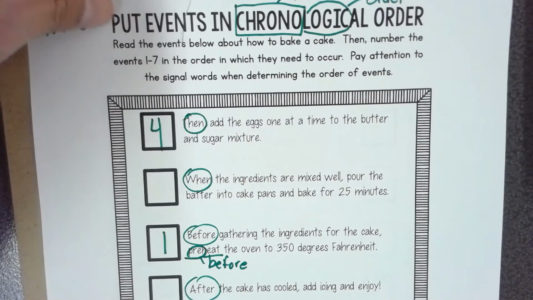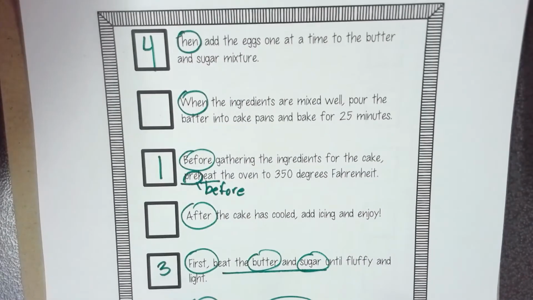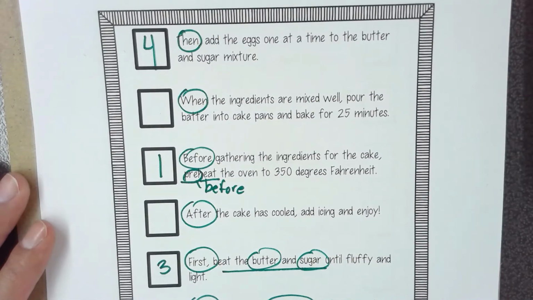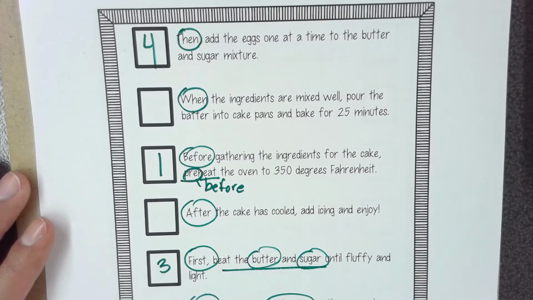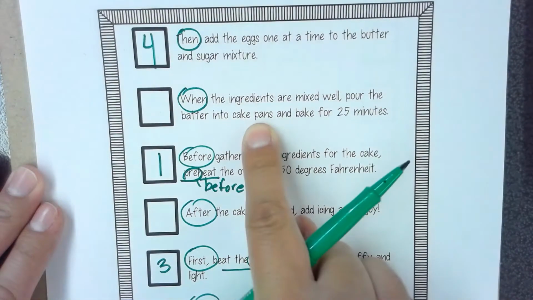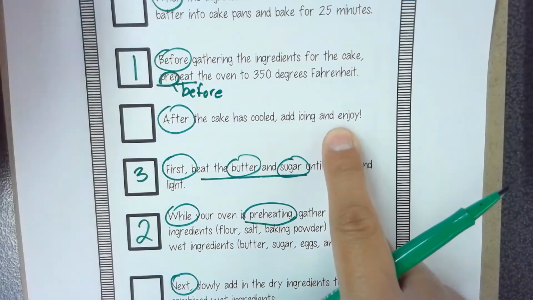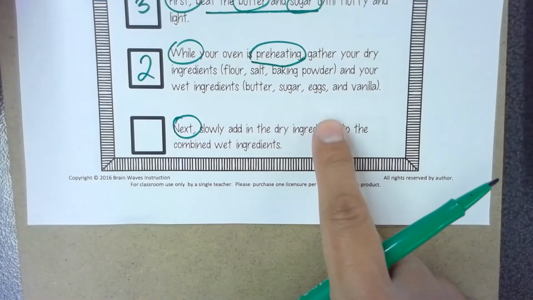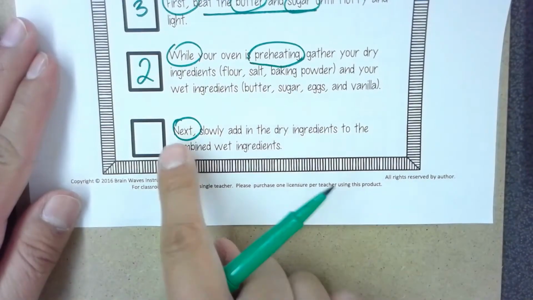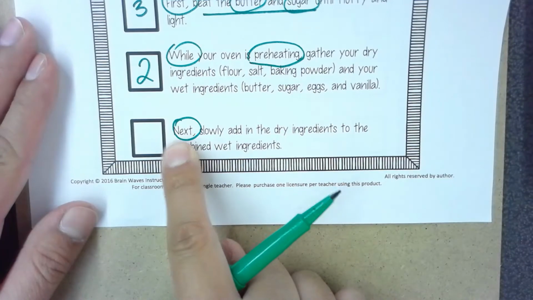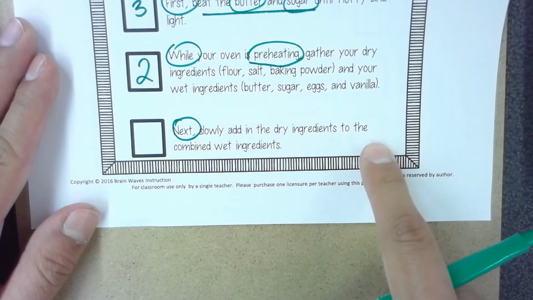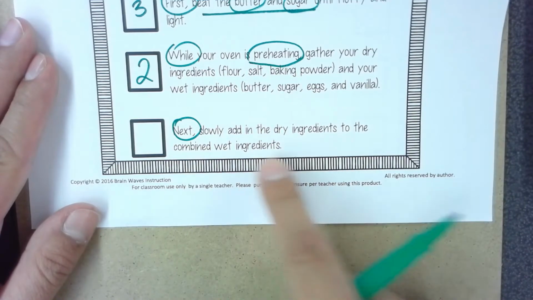Now, after I add one egg at a time to the batter, what do I need to do next? I can't bake it yet. I can't enjoy the cake. It's not there yet. That's not where I'm at. So it has to be this one. Next, our clue word is next. Slowly add the dry ingredients to the combined wet ingredients.